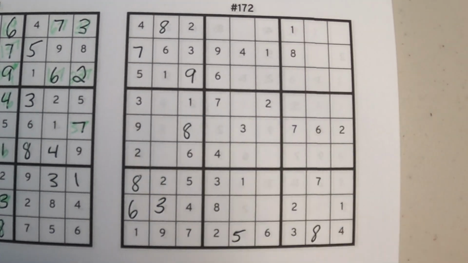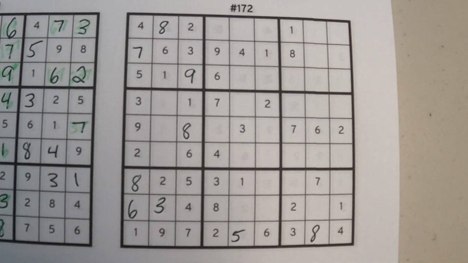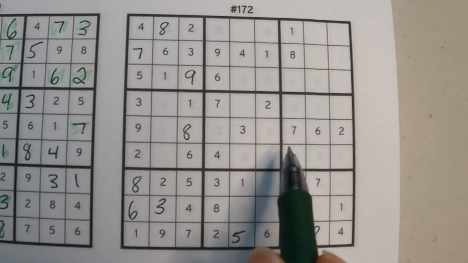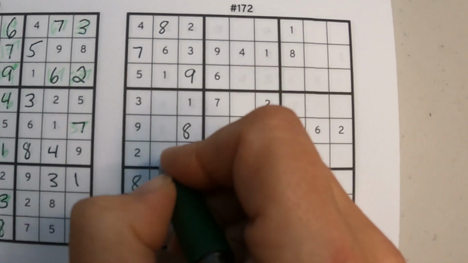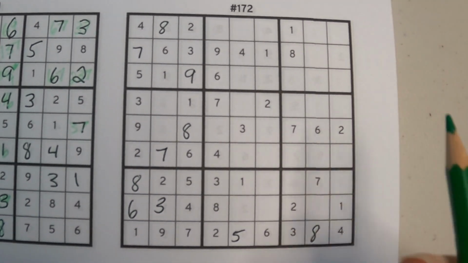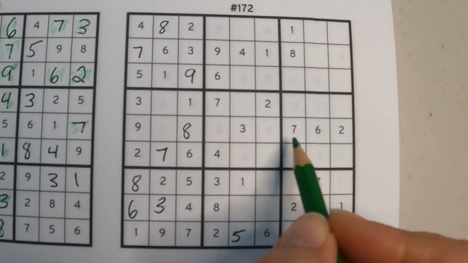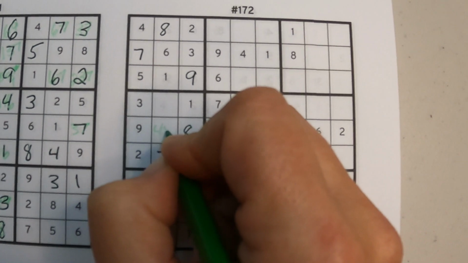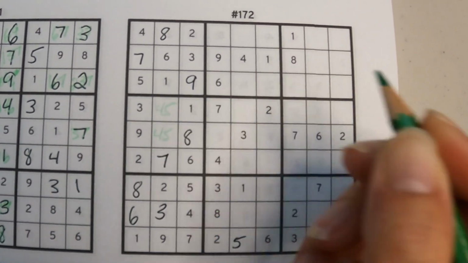For this box, we're missing 4, 5, and 7. We've got 7s covering both of these, so this must be our 7. We don't see any other help, so 4, 5, 4, 5.